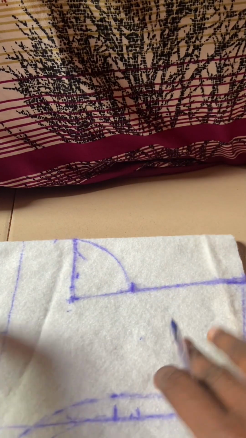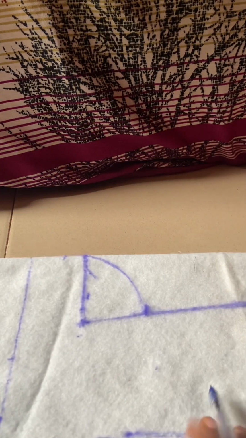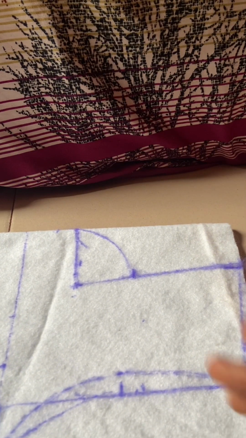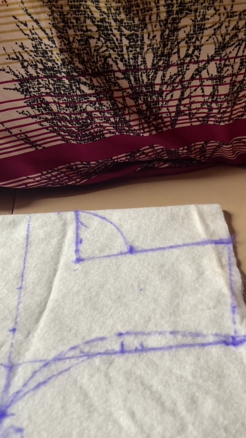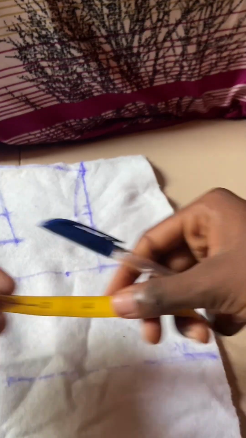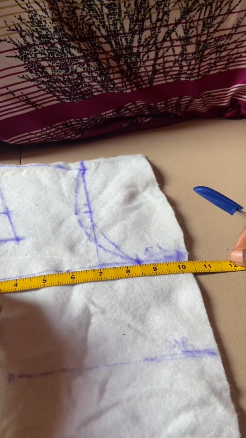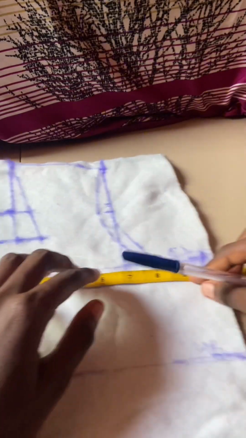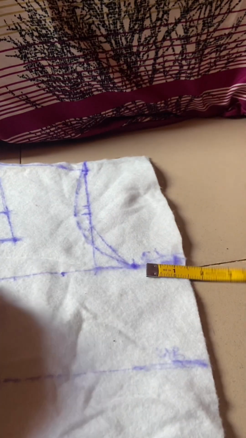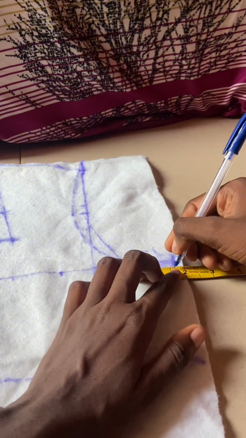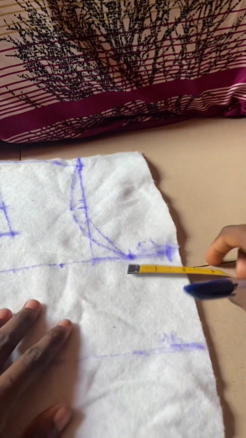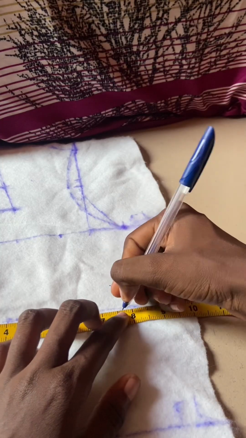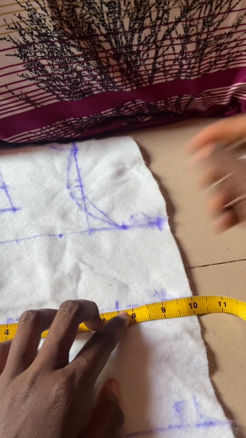So we've marked the shoulder. The next thing we're going to be doing is to mark your bust measurement divided by 4. Mine is 8.5 inches. I added 1/2 inch for allowance. This is a pattern. You can decide not to add allowance and add the allowance when you're cutting your fabric, but it doesn't really matter.